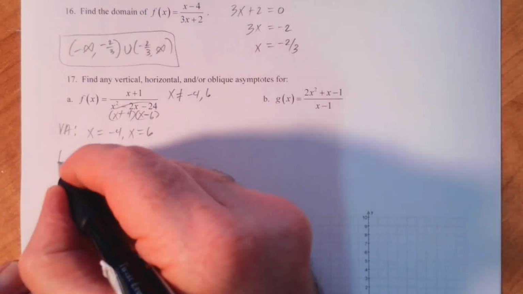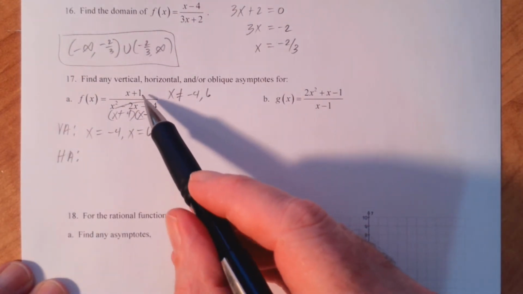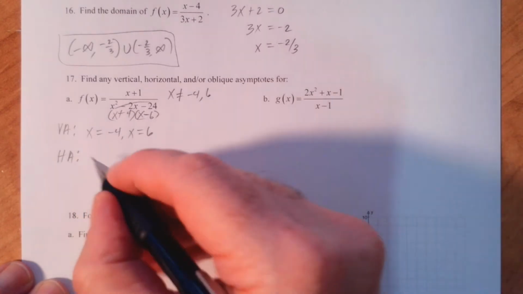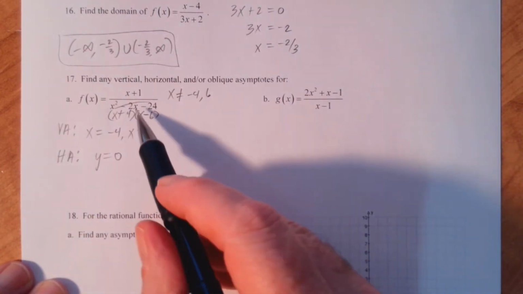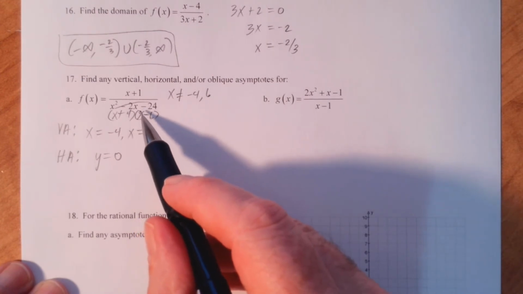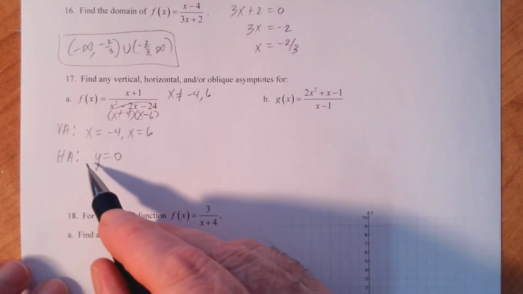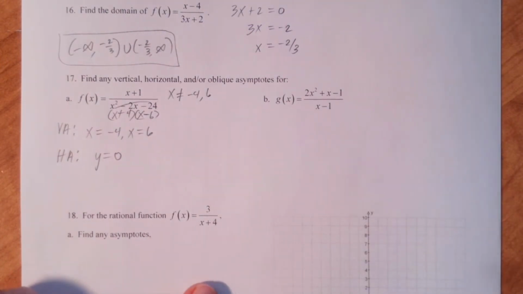Now for horizontal asymptotes, there's 3 cases. This is the case where the degree of the numerator is less than the degree of the denominator. The way I like to say that is this is bottom heavy, which means the asymptote is at y equals 0. So anytime the degree on the bottom is greater, you're bottom heavy, the horizontal asymptote is at y equals 0. We won't have an oblique asymptote since we had a horizontal asymptote. Let's move on to part B.